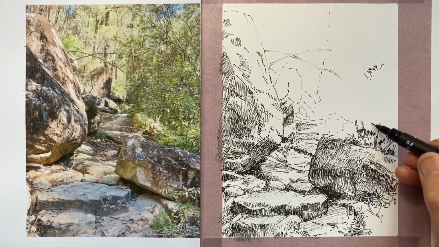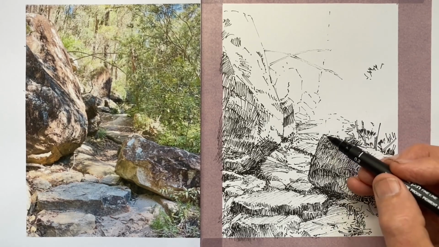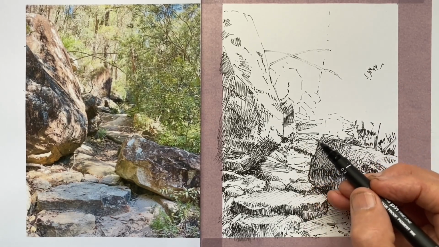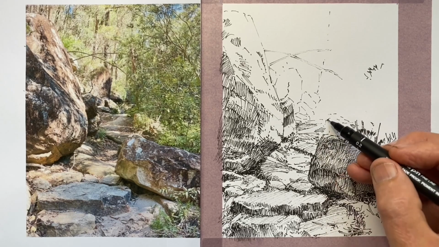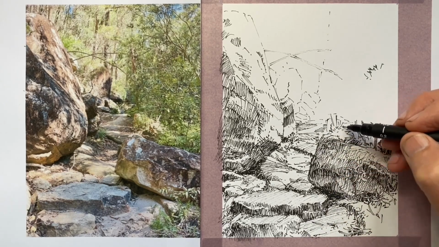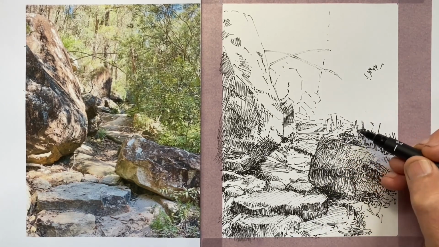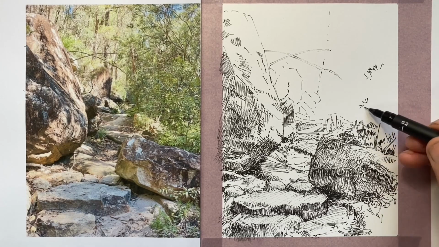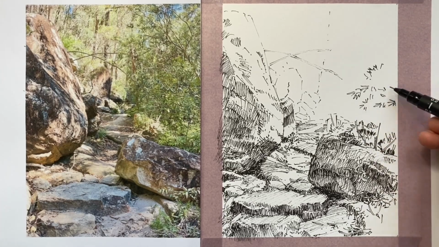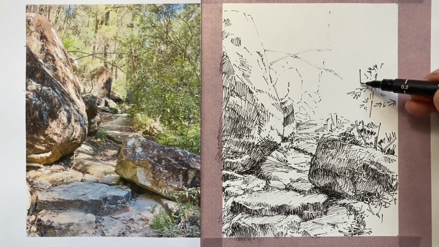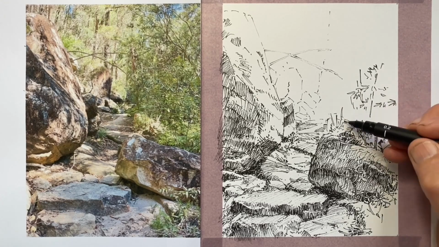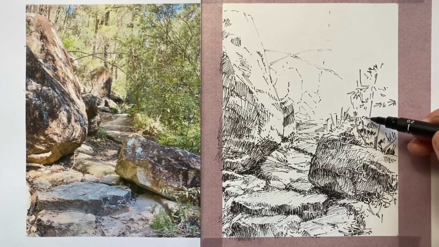Now, there's also some color as well as shadows and shade on these rocks that I presume has come from bushfires. But I'm not letting myself get too distracted by that. I think if I try and include those in a black and white drawing, it's going to be harder to understand what's happening. So I'm just leaving that for now.